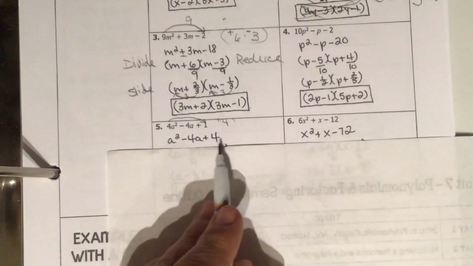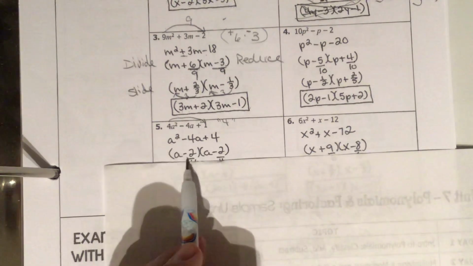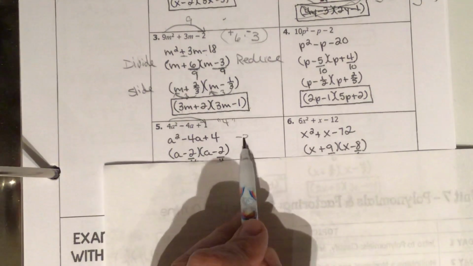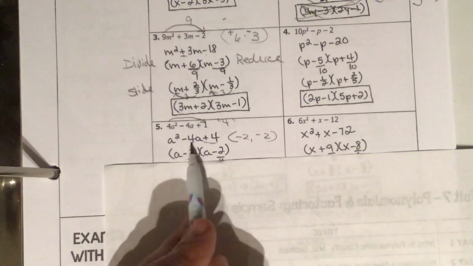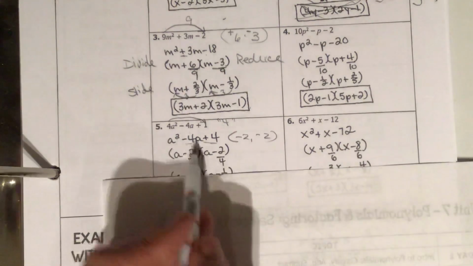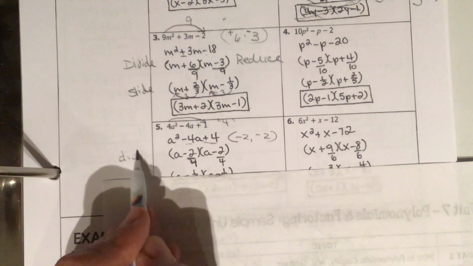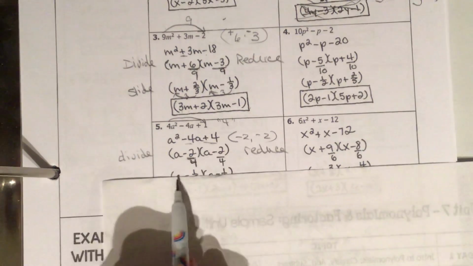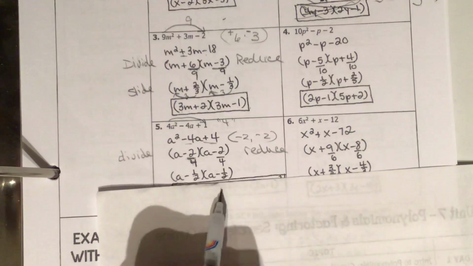So there is our answer, our formula. It's a minus 2 because it's a positive. So minus 2 was our number that would make the 4 in the middle. We put it over the 4. So you divide, then you reduce. Okay? 2 goes into 4, 1/2.